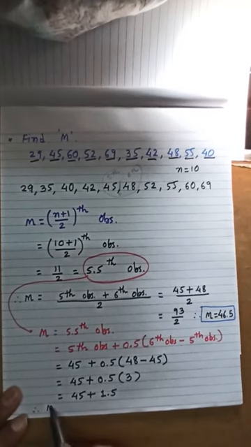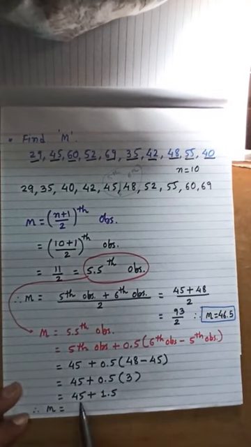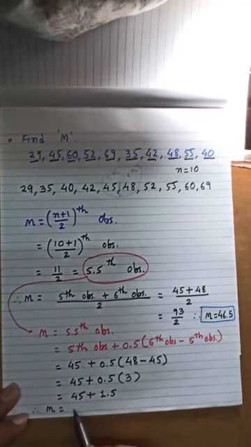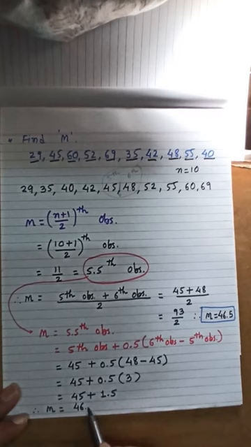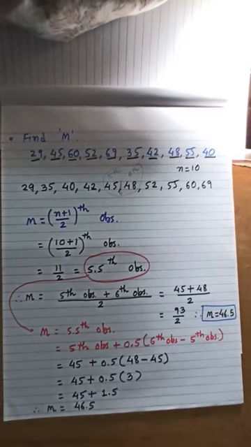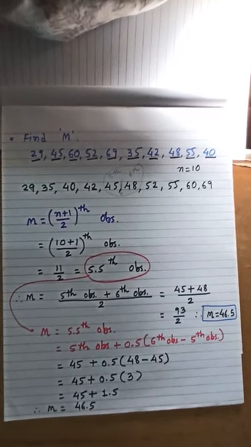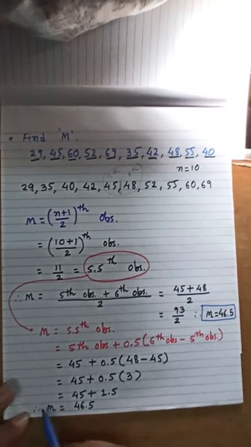Therefore median is equal to 45 plus 1.5, it is 46.5. Okay, by both the methods you will get the same answer.